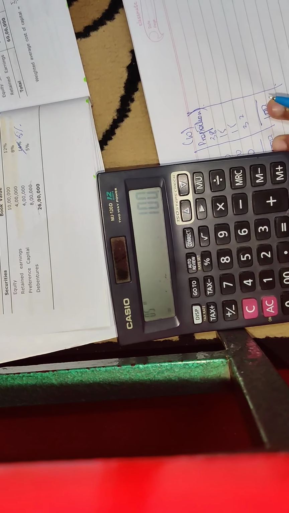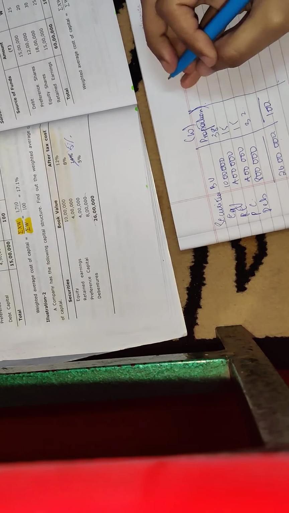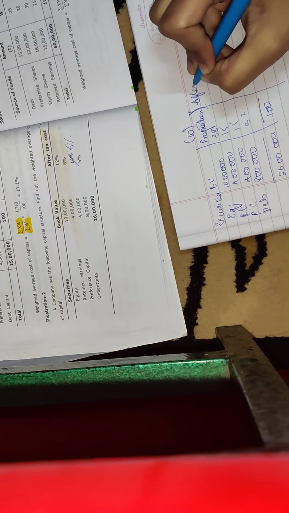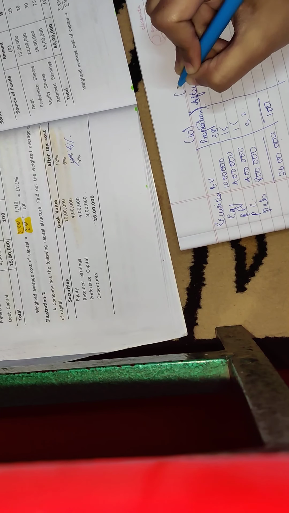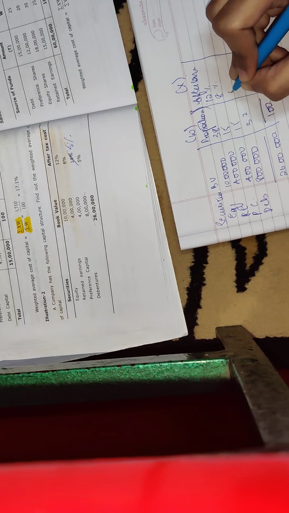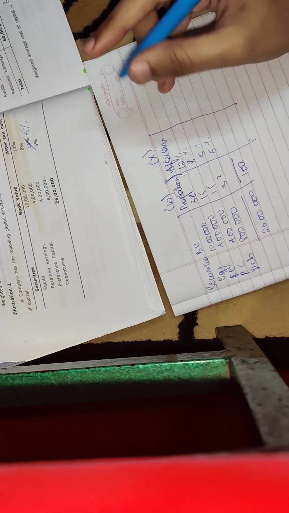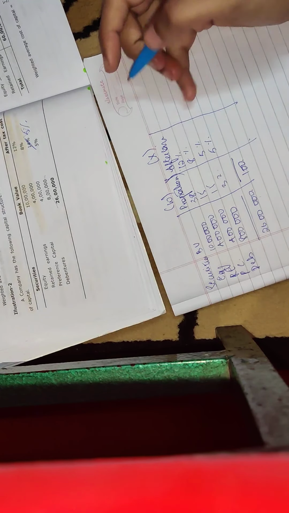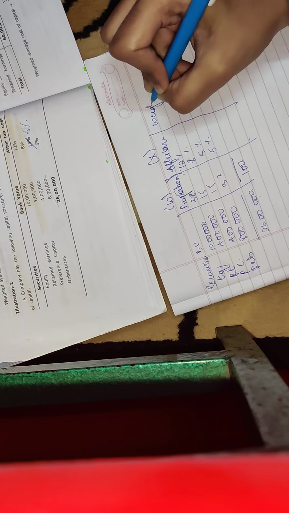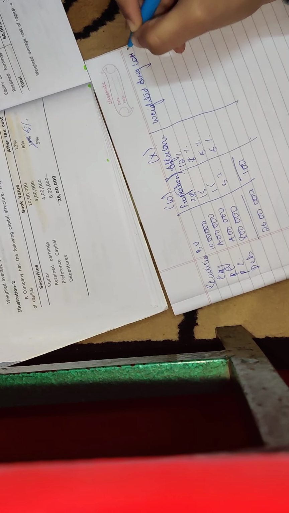Now what is the next information in the question which is given to you? It is your after tax cost. Now your after tax cost is column X. Okay, column X. That is 12%, 8%, 5%, and your 5%. Okay, now next you have to find out your weighted average cost. Okay, it is asking you to only find out your weighted average cost. Next column is your weighted average cost. This will be your product.